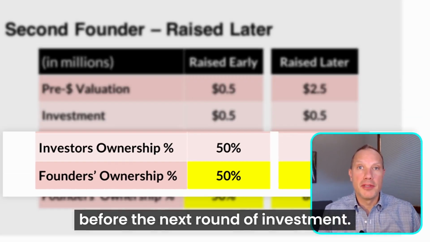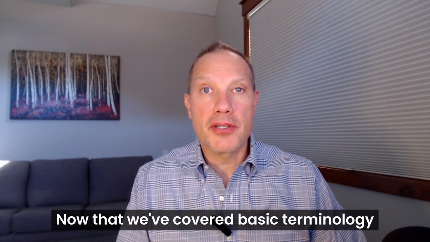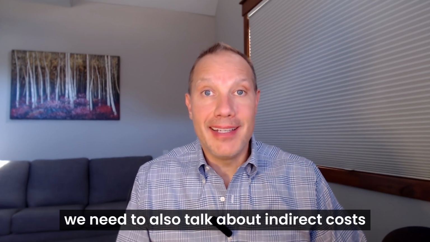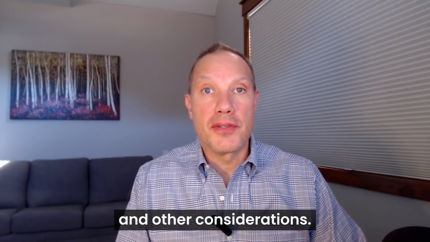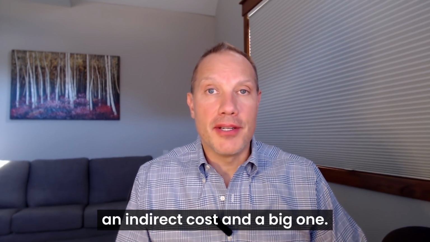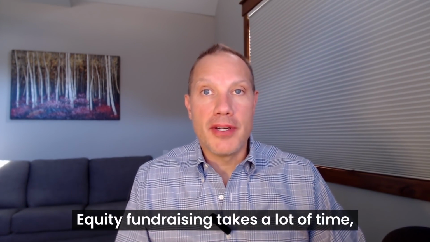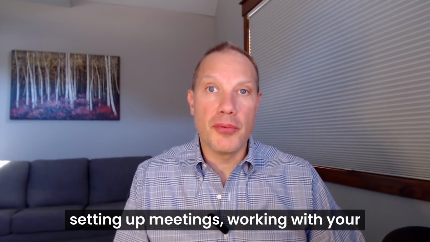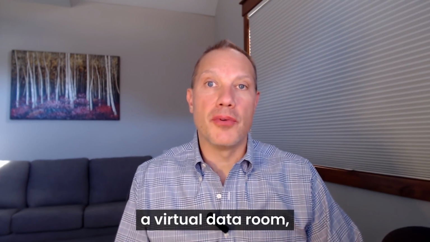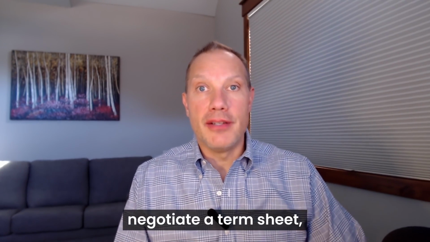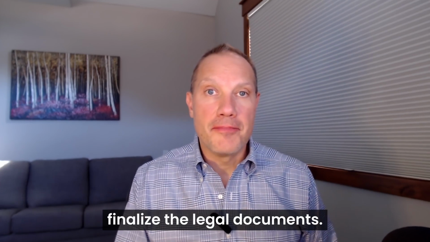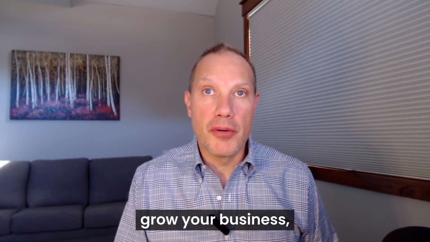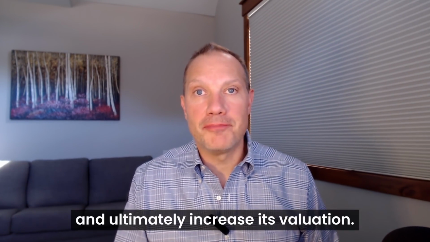Now that we've covered basic terminology and the costs of equity dilution, we need to also talk about indirect costs and other considerations. Opportunity cost of time is an indirect cost and a big one. Equity fundraising takes a lot of time: preparing your materials, finding investors, setting up meetings, working with your corporate lawyer to set up a virtual data room, negotiate a term sheet, finalize the legal documents. This is time you could be using to achieve more milestones, grow your business, and ultimately increase its valuation.